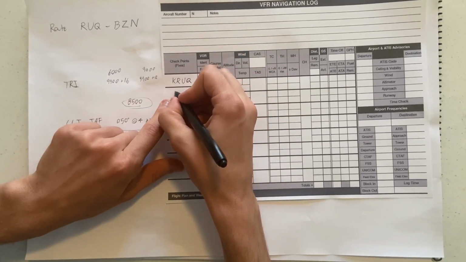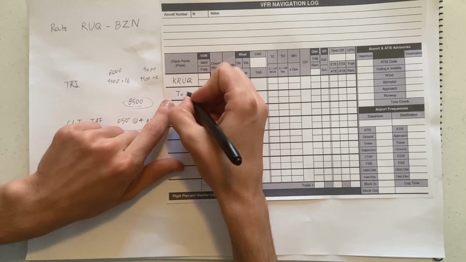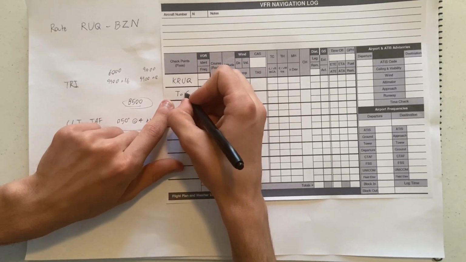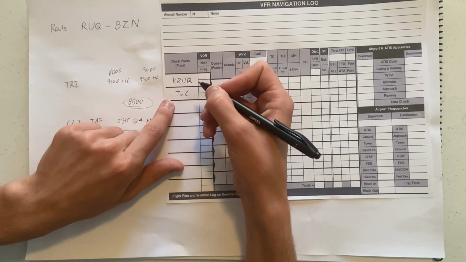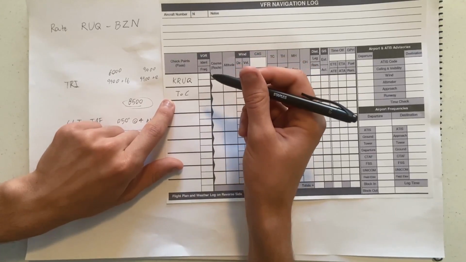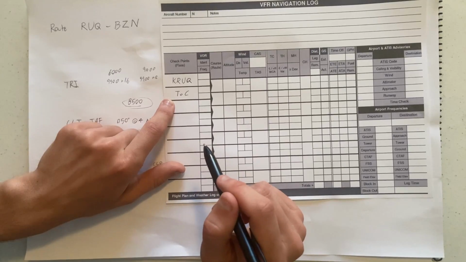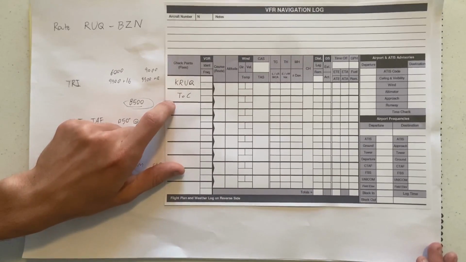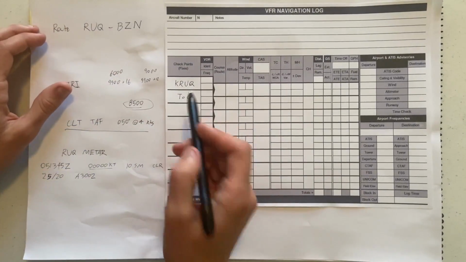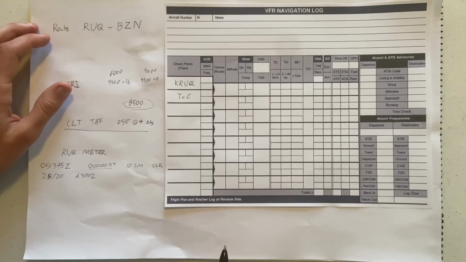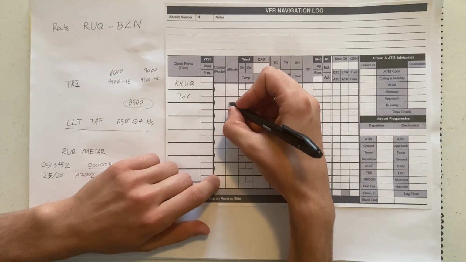Our next point is going to be the top of our climb. And do a little O because TOC, or Tango Oscar Charlie, is actually an airport. It's near Greenville. It's called Toccoa. So if you put TOC in there, you might think we're talking about Toccoa, which is actually near the area where I fly out of. So if you do a little O, it's a little bit easier to remember. And then our cruising altitude is going to be 8,500 feet.